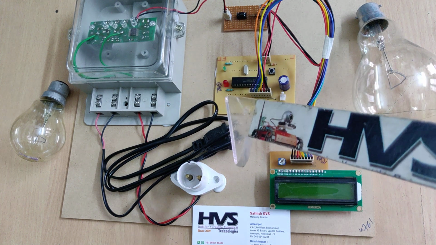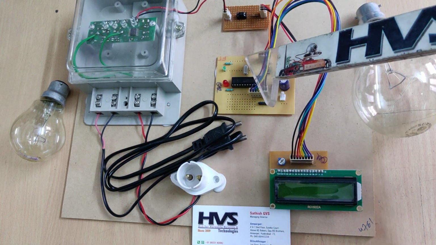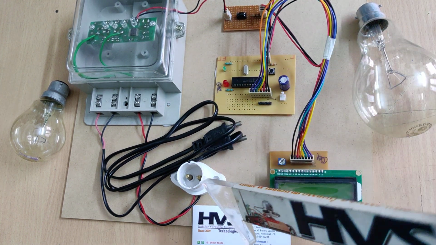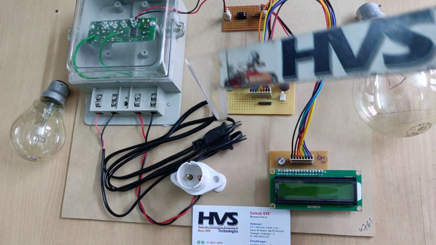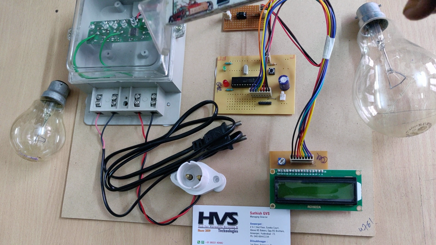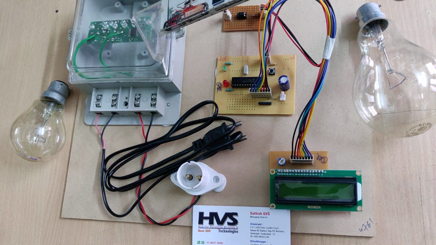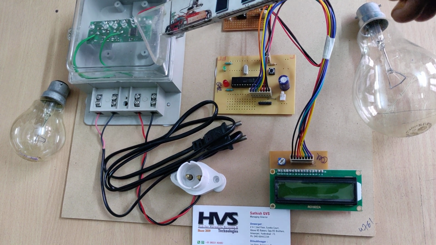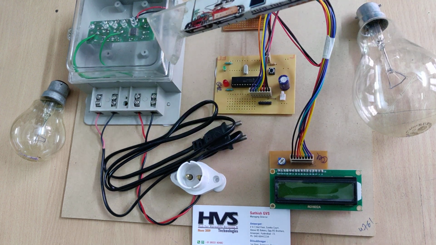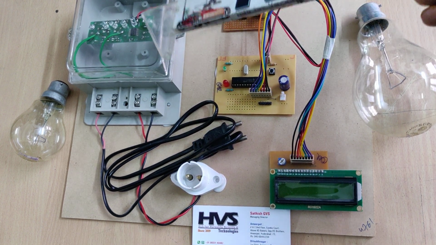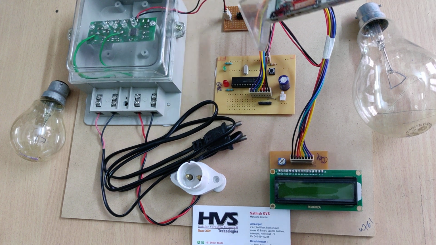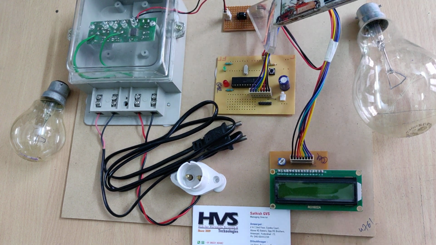It will be calculated by our PIC 16F73 microcontroller. The load we are going to connect at this section, and the wattage of the load will be calculated from this energy meter through this LED. This LED blinks whenever the load is connected, and the blinking rate defines the load wattage. That blinking rate will be calculated by our PIC microcontroller through this optocoupler.